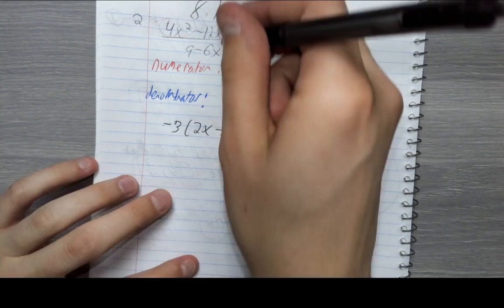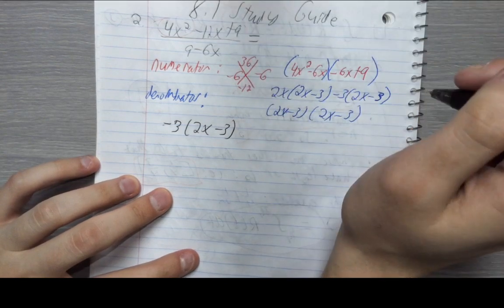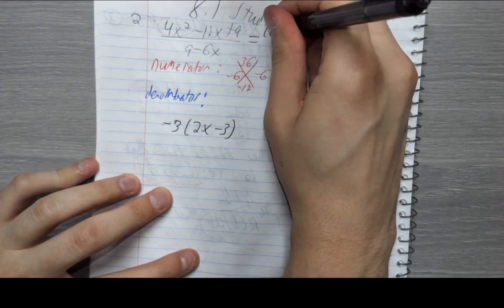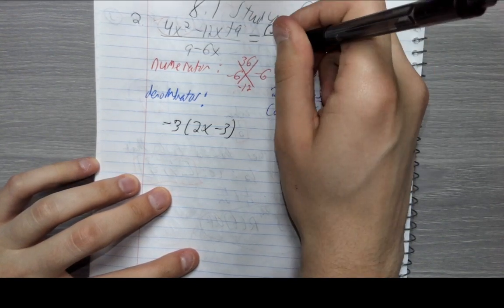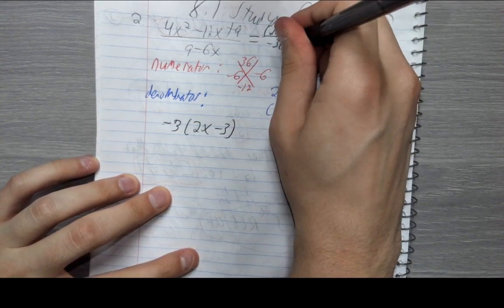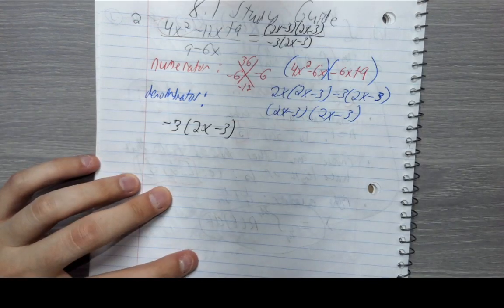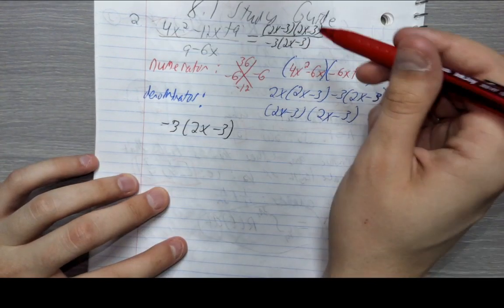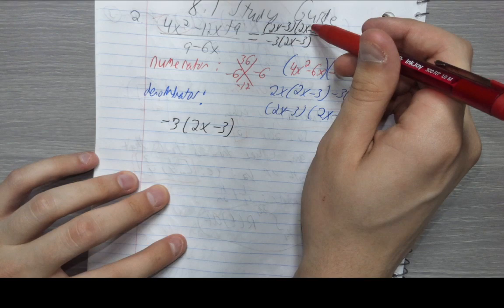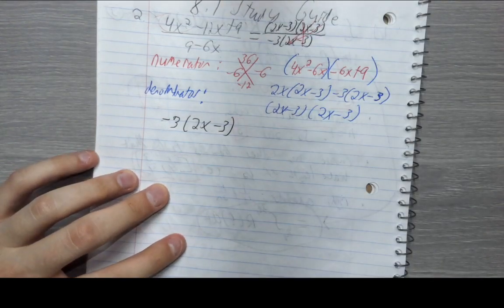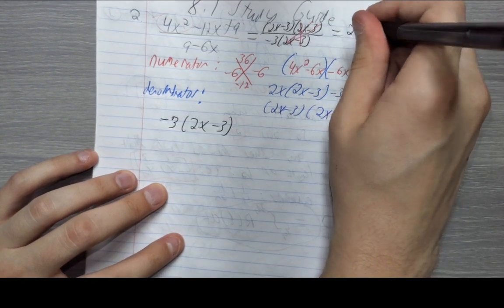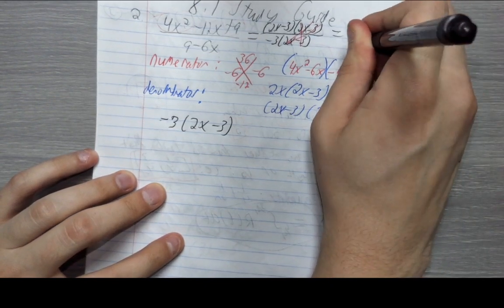So let's go back to the beginning. My numerator factored into 2x minus 3 times 2x minus 3. Denominator factored into negative 3 times 2x minus 3. You guys notice that 2x minus 3 is the same in the numerator and denominator. So I can cross one of those out. And I'm left with 2x minus 3 divided by negative 3.